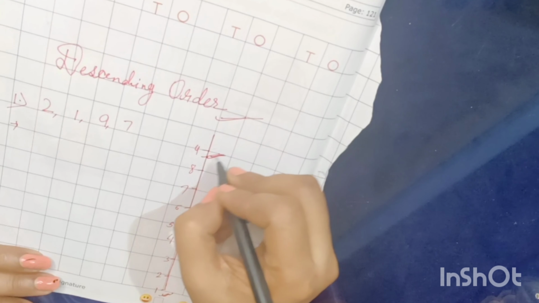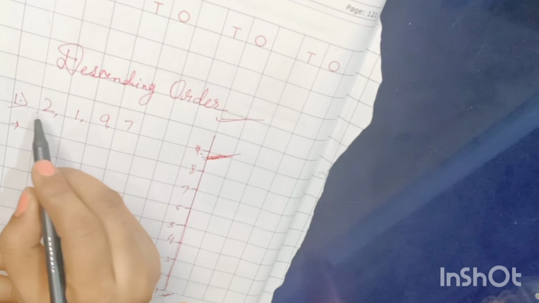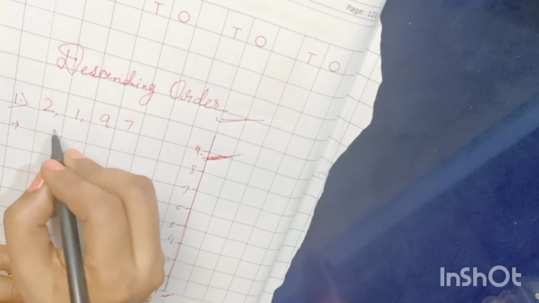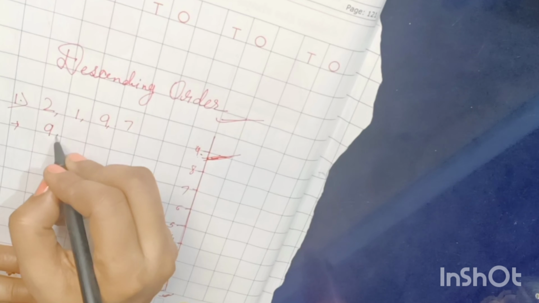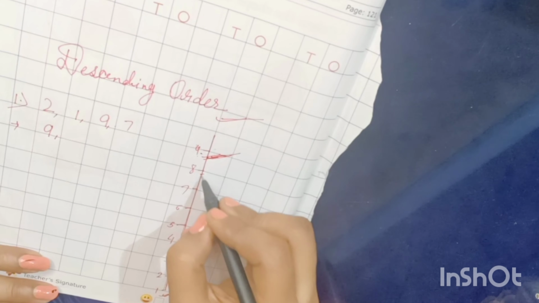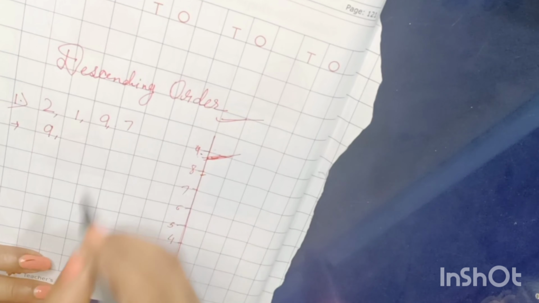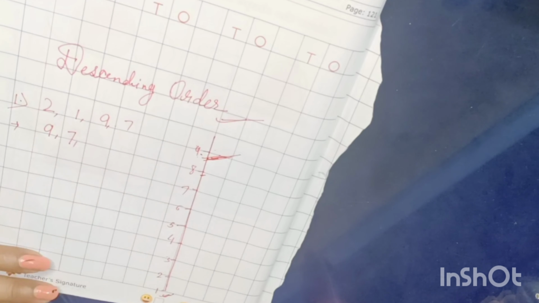Okay, so let us start from this 9. Top part, first number is 9. So let's take it. 9 is there. Yes. So we'll write 9 first. After that we'll go down. After that 8. 8 is there? No. So leave it. After that 7. 7 is there? Yes. We'll write 7.